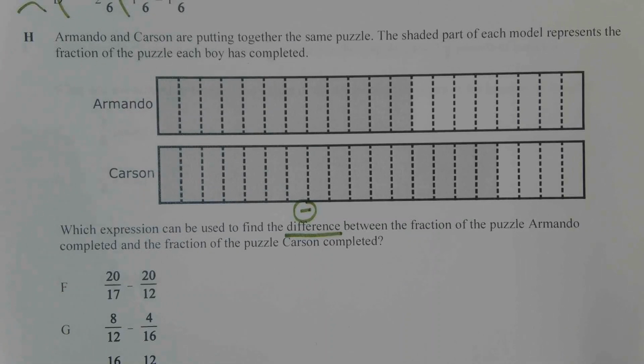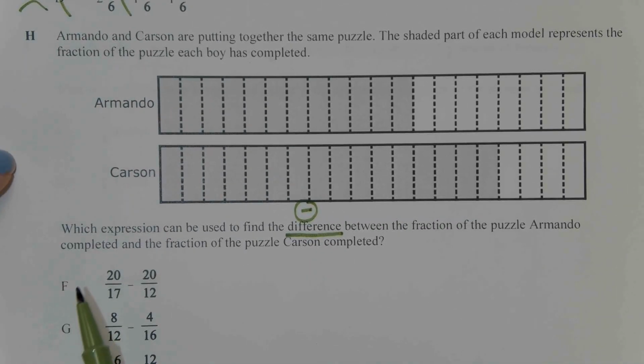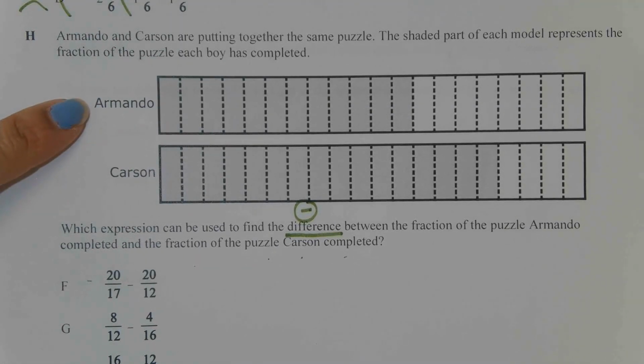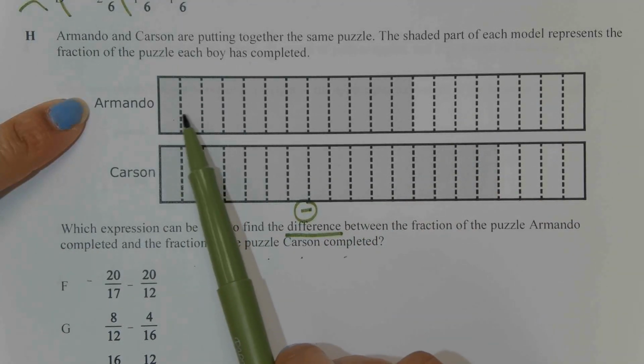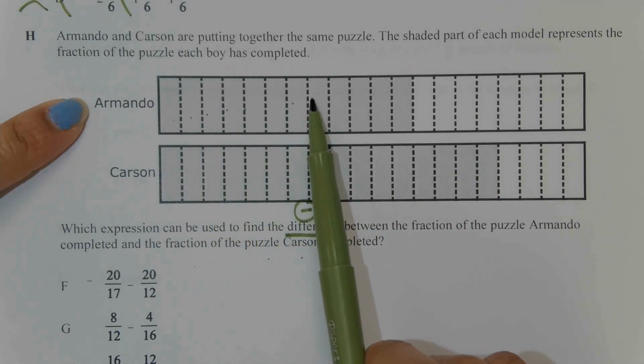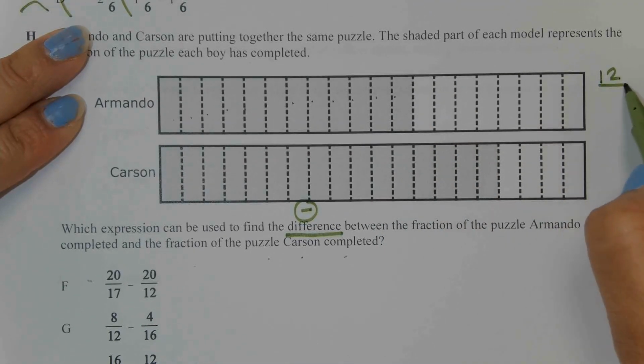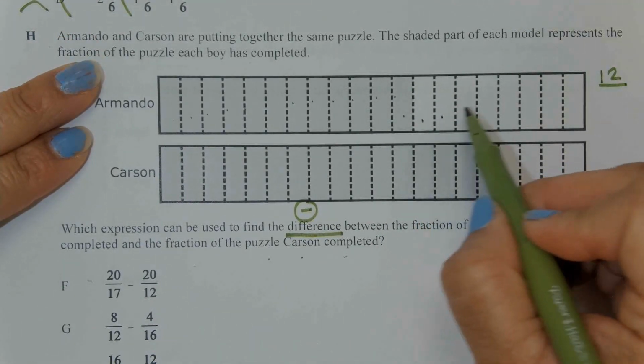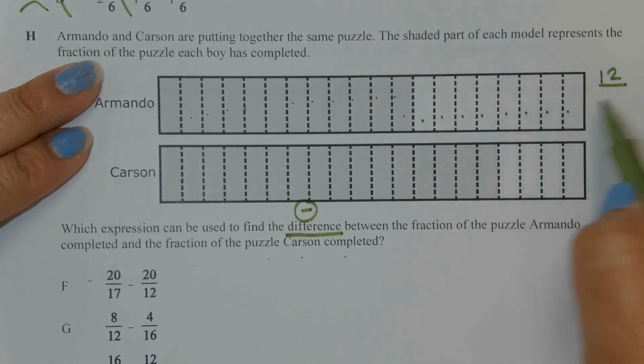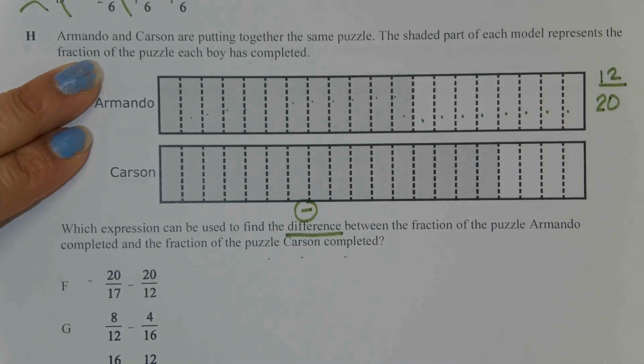To subtract between the fraction of the puzzle Armando completed and the fraction of the puzzle Carson completed. So we are looking for the difference. Okay, so the first thing you need to do is label your models. So this one is 1, 2, 3, 4, 5, 6, 7, 8, 9, 10, 11, 12. So there's 12 shaded out of 12, 13, 14, 15, 16, 17, 18, 19, 20. So my denominator is 20.